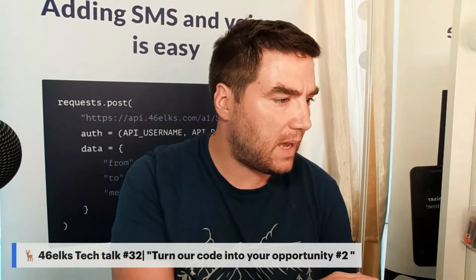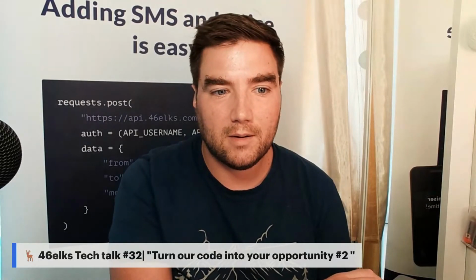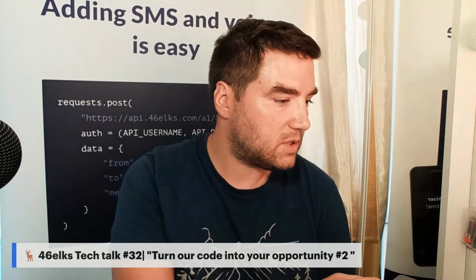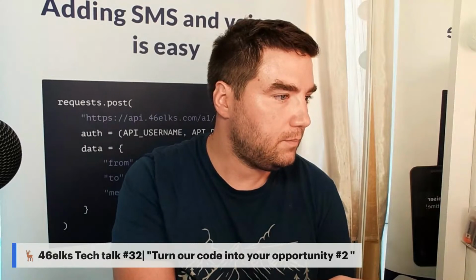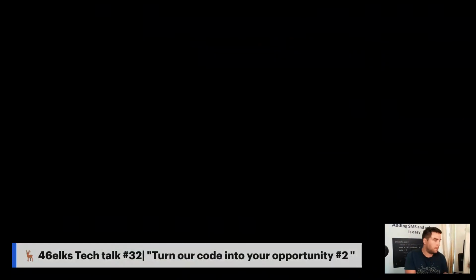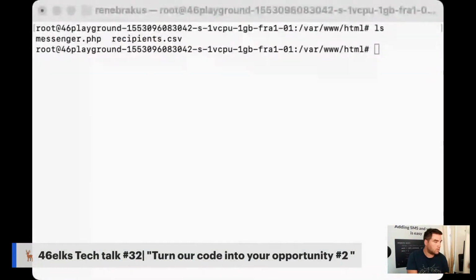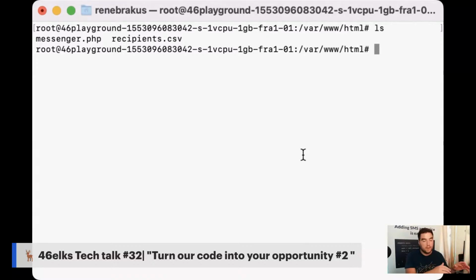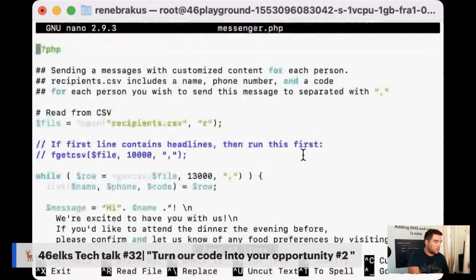Okay, let's get back to the terminal. Let me just share again. Cool. So we have the terminal here. I have basically copy pasted the code from the GitHub repository that I just shared. So we have nano messenger.php, and we have the same code that I showed before from GitHub.